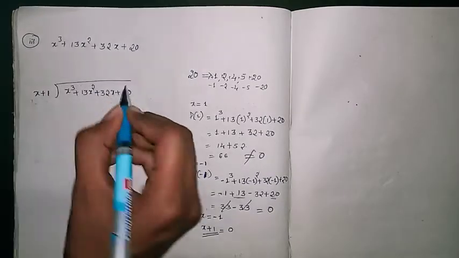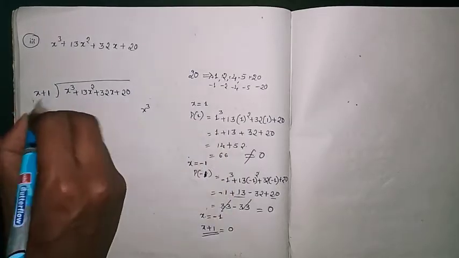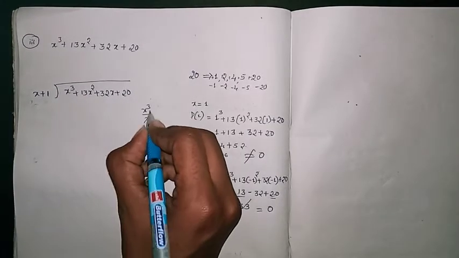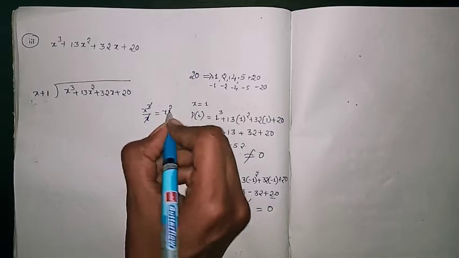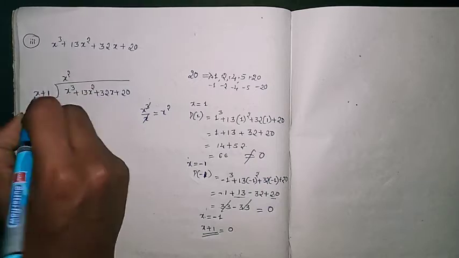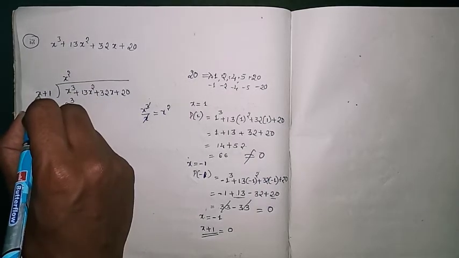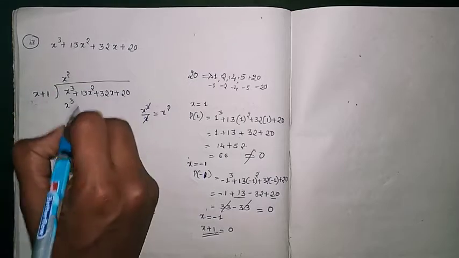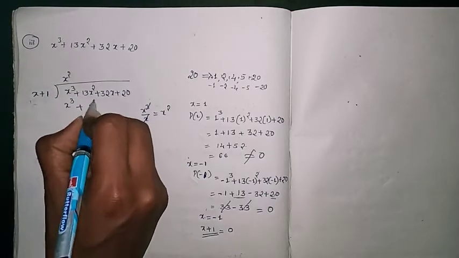So you are dividing the term now. First, x cube divided by x. In x cube, one x will go, meaning the remaining is x square. This x square you have to keep in the quotient term. So x square into x is x cube, plus x square into 1, plus x square.